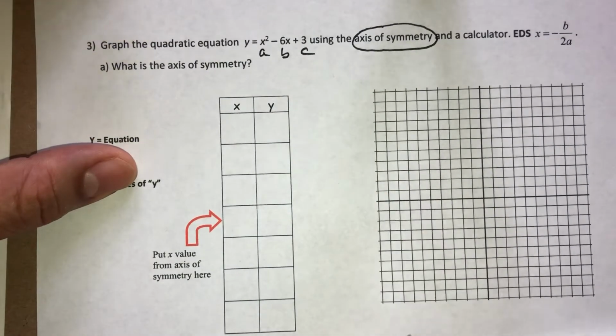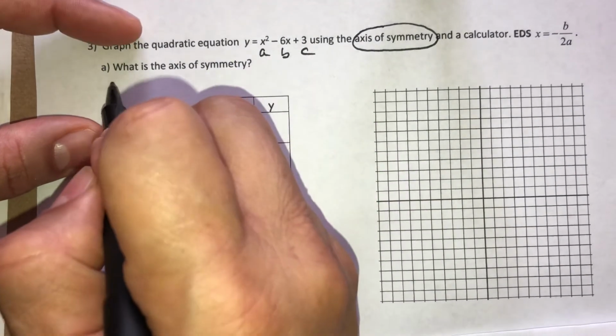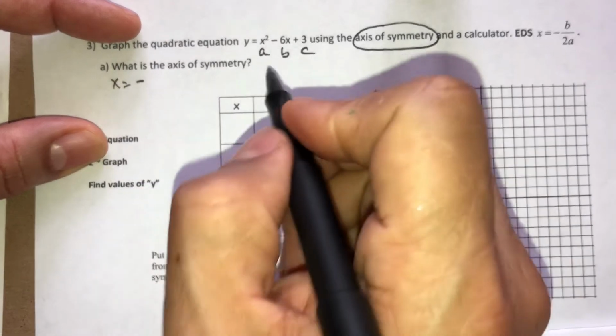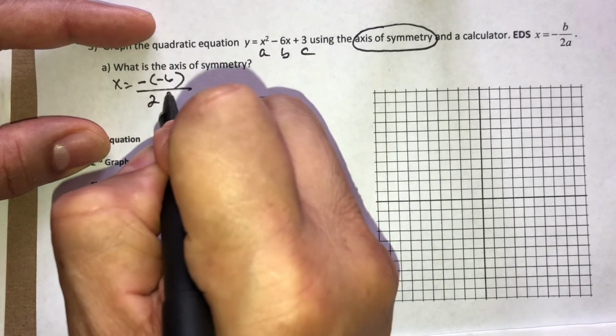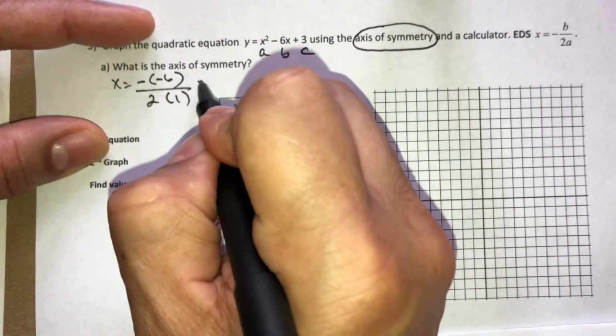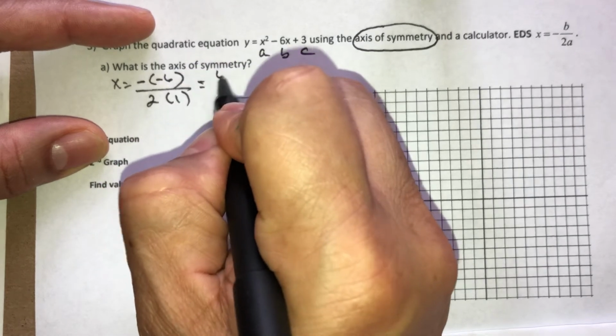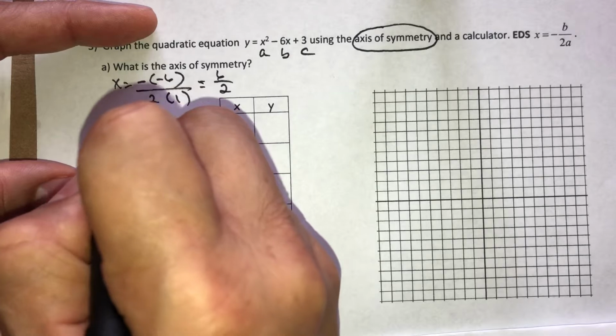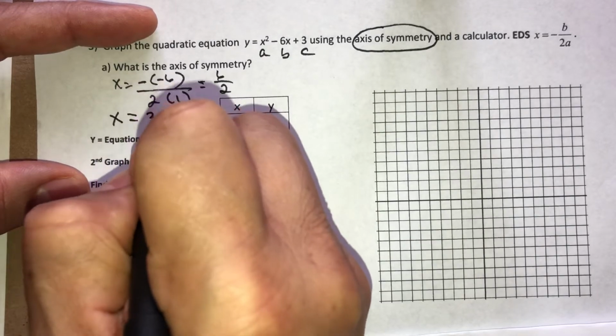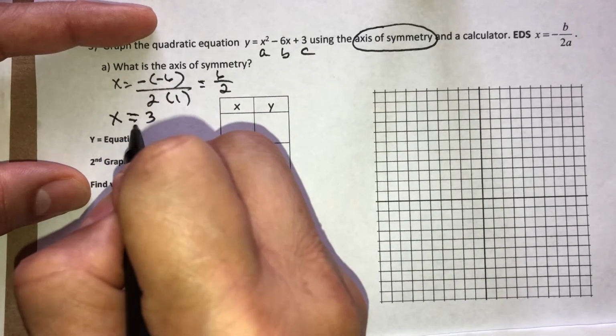Although I don't use C, right? So the axis of symmetry, x equals negative, from the formula, okay? What is the value of B here? It is negative 6, so now I have to put it in parentheses. The one before was positive, so I don't have to. Over 2 times 1. So what happened? Negative times negative will give you positive 6, and if I divide that by 2, the axis of symmetry is 3.